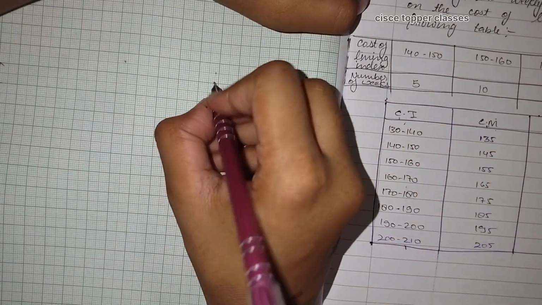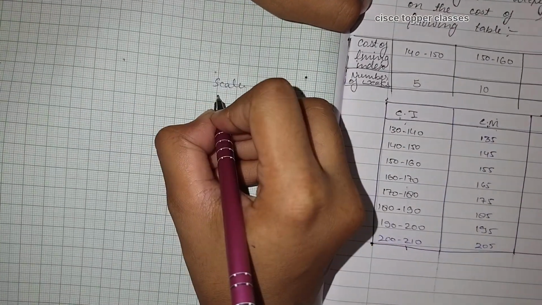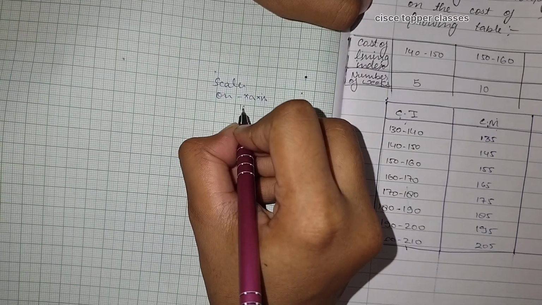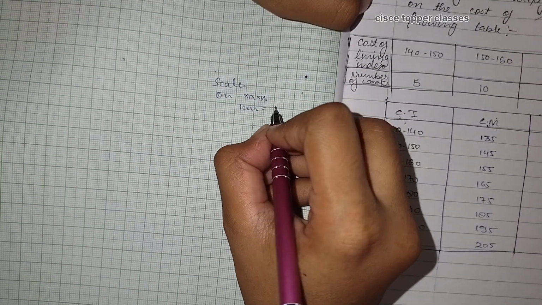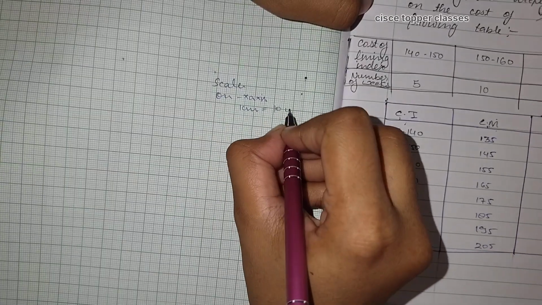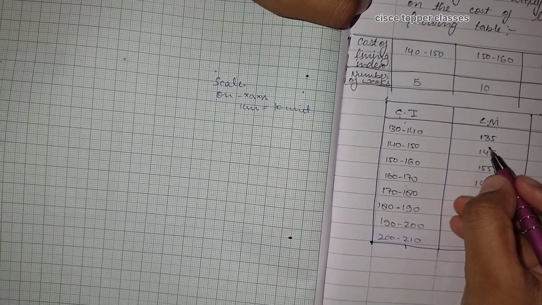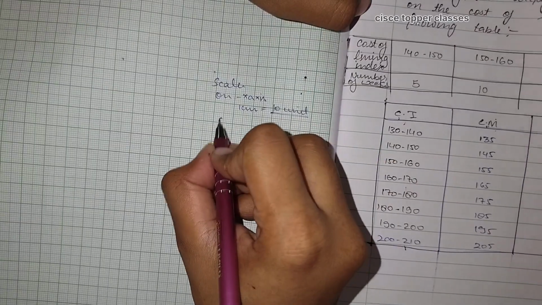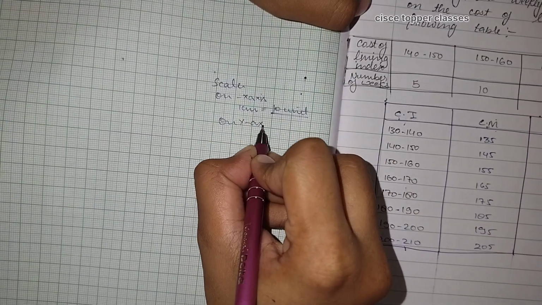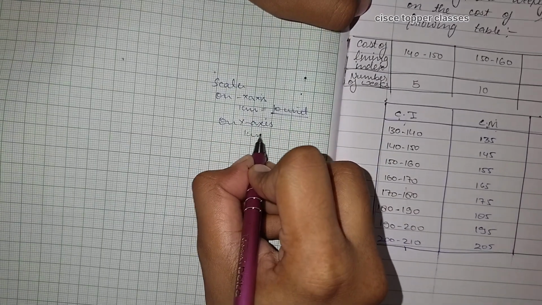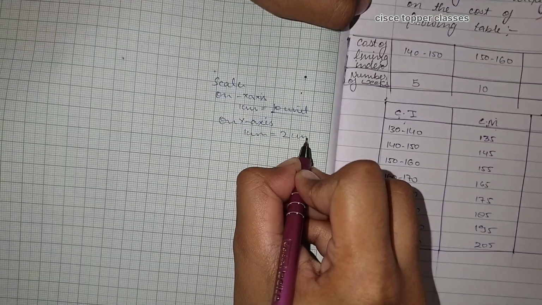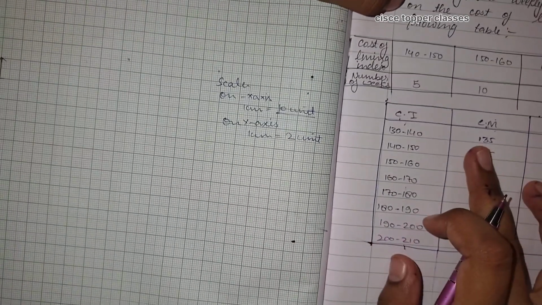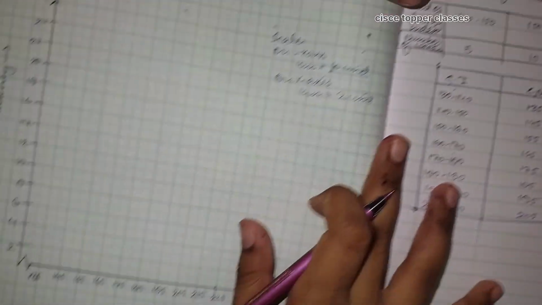We know we have to take the scale here. On the x-axis we are going to take 1 centimeter as 10 units, because here there is a gap of 10. On the y-axis, because we are taking the frequency, we take 1 centimeter as 2 units. Now we can mark the points. We know the class mark is 135 and the frequency is 0.